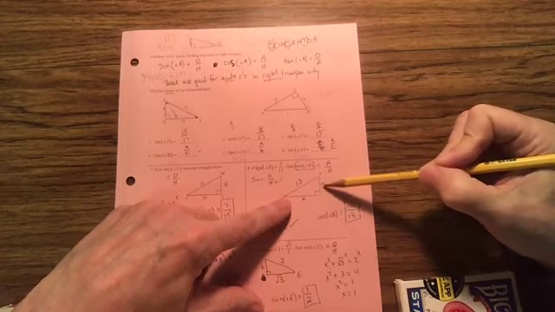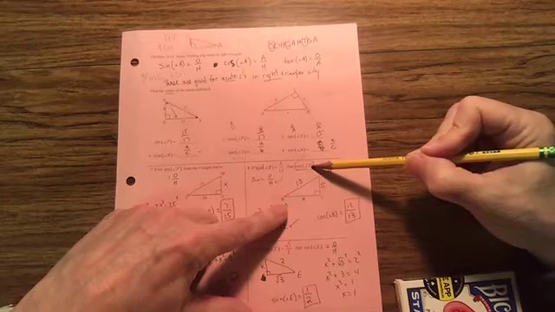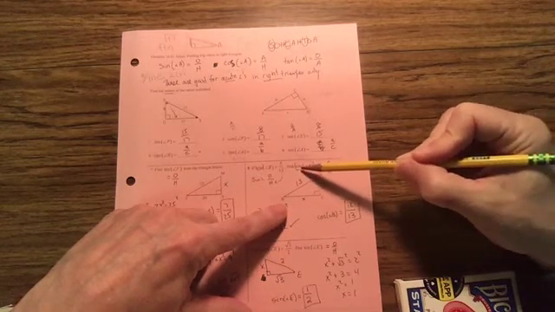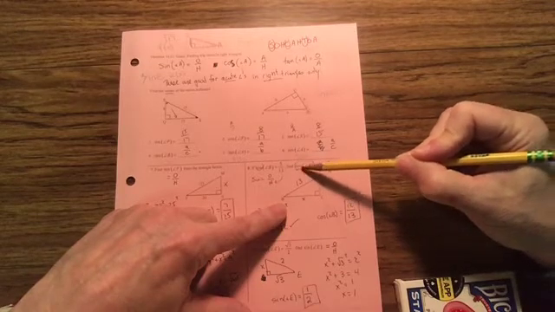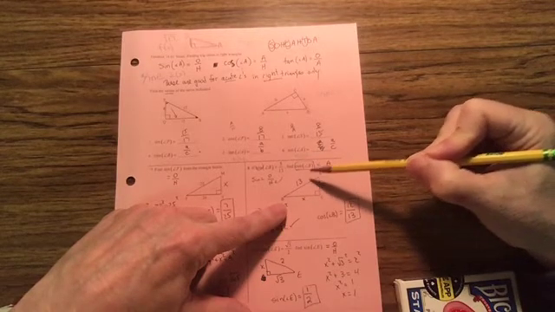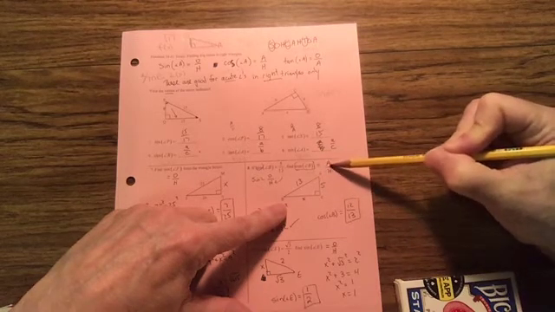Okay? Once I put that information in, and I want to find the cosine of angle B, SOHCAHTOA, C-A-H. The cosine is the adjacent over the hypotenuse. Okay, that's why I wrote that down.